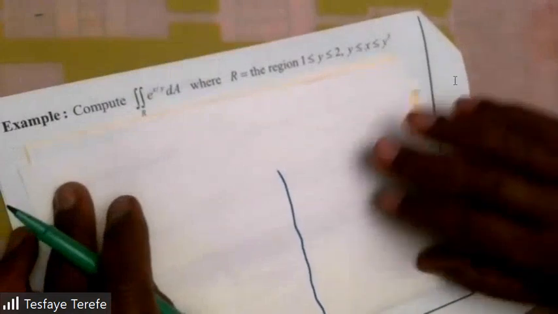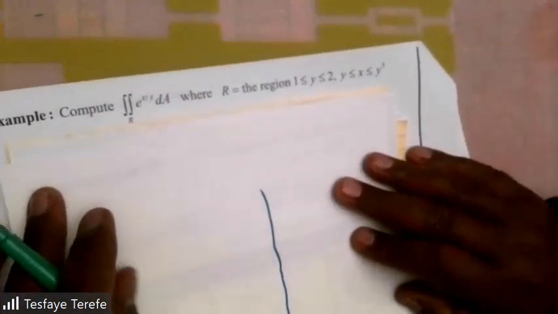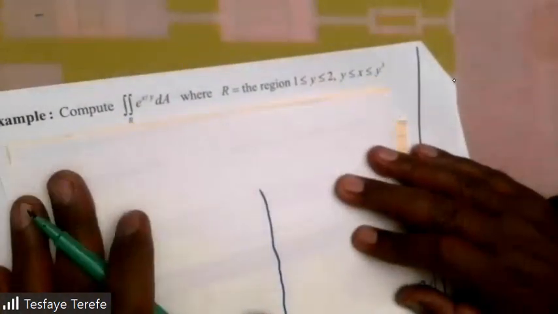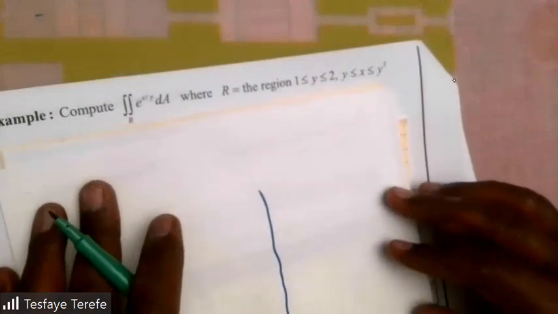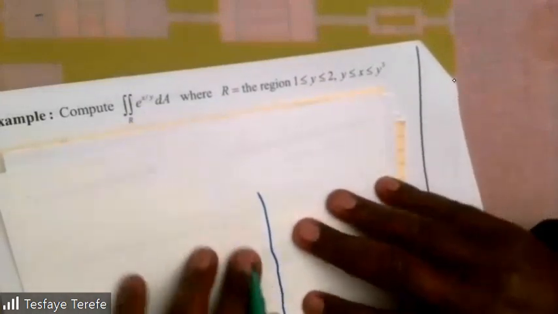So I want you quickly to do this. Draw the region and set up the limit of integration. As long as you set up the integrand, that is really easy. So please go ahead.